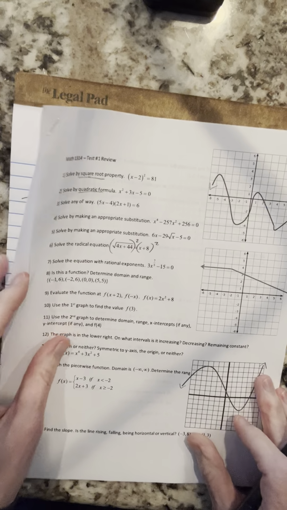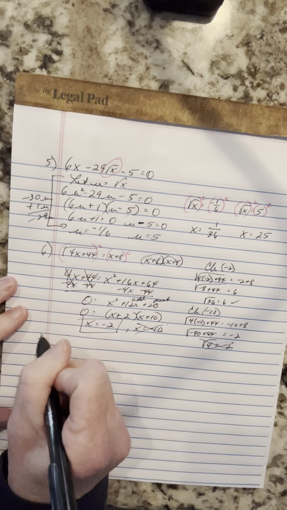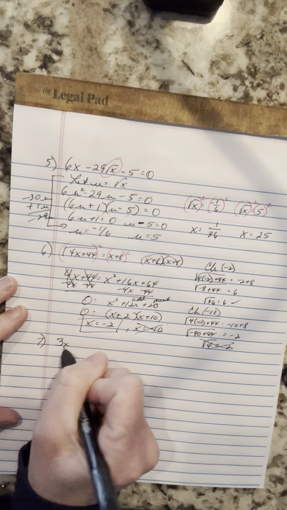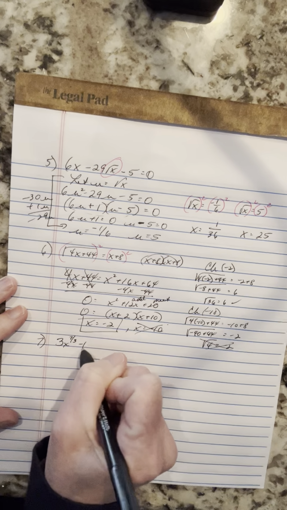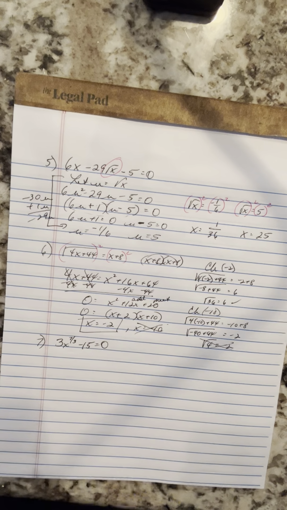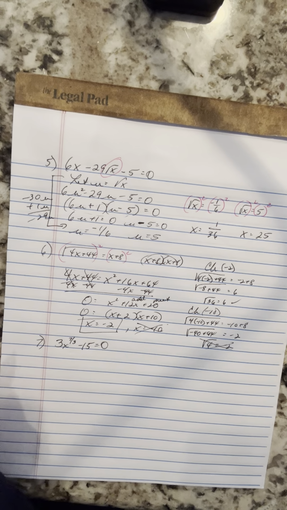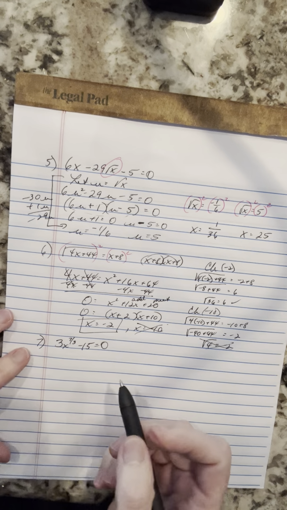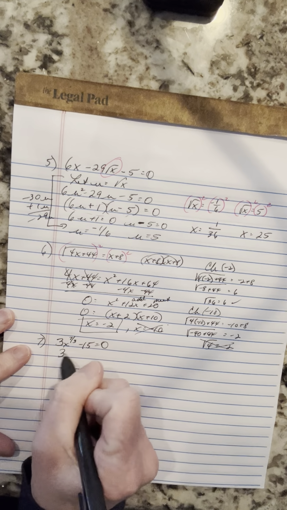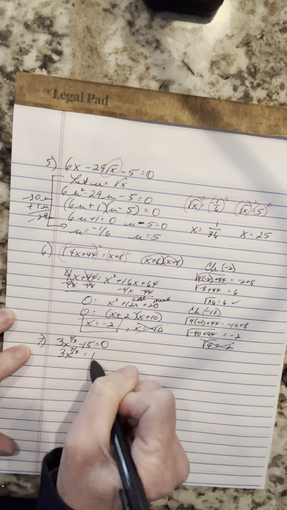Okay, let's look at it. And this isn't even going to be one of those. Let's see if I've got one of those. Yeah, I do. Number 23 will be one that I was talking about. This one you won't have to do any work on, really. 3x to the 7/3 equals 15.